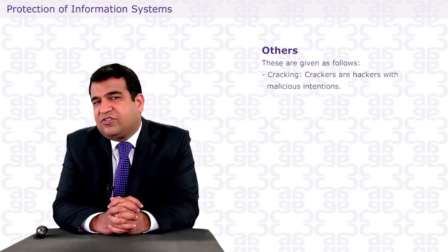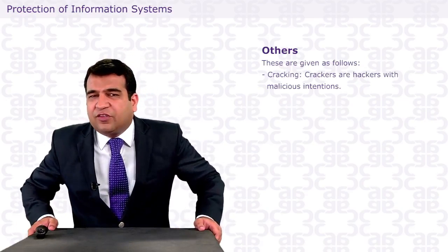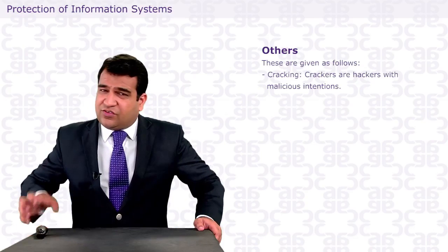Then there are a few other methods also. Cracking. Crackers are hackers with malicious intentions. We have studied a little bit of this again in the logical access controls, that hackers are people who try to gain access to a system purely for the fun or purely for the sake of testing how much knowledge they have got. But when these people have malicious intentions, they are referred to as crackers.